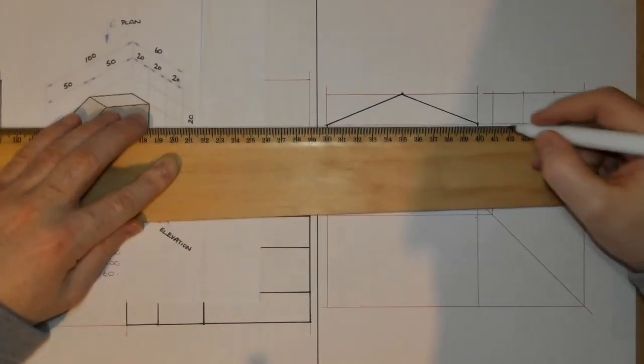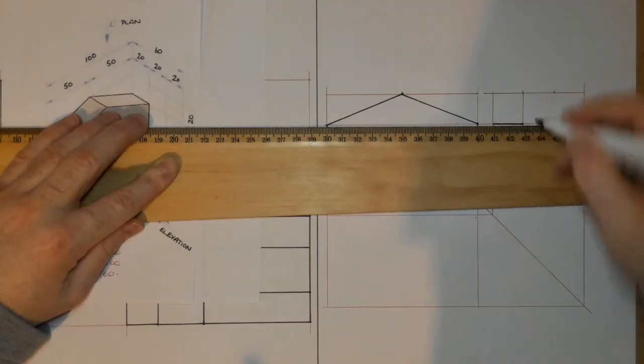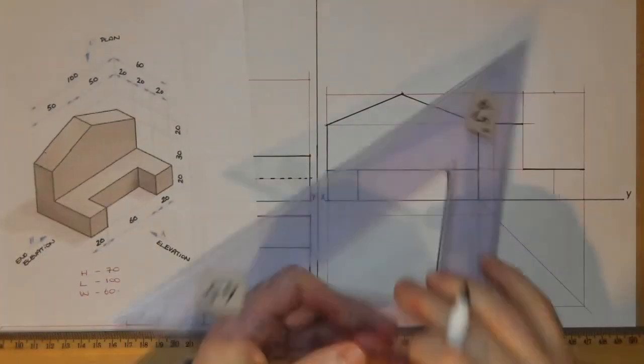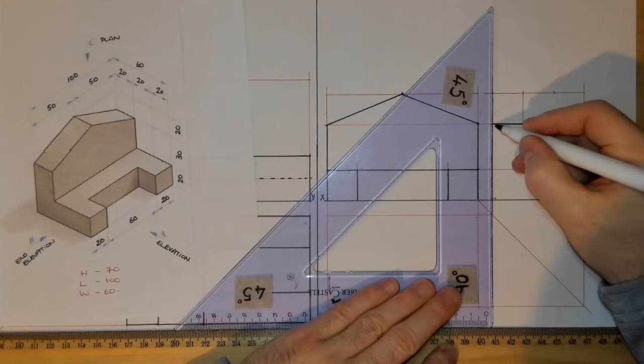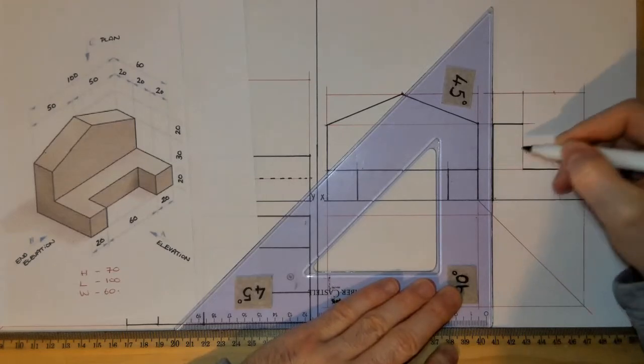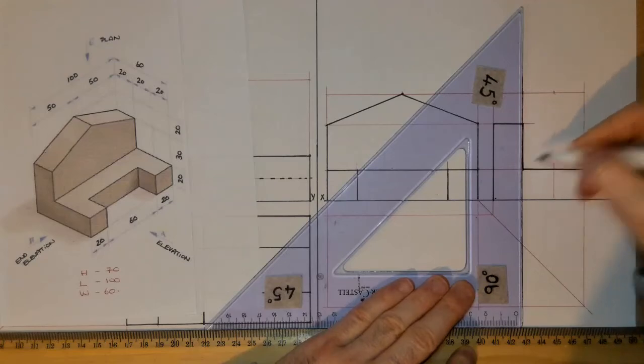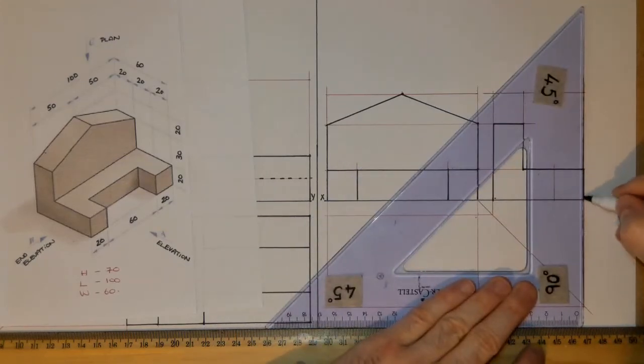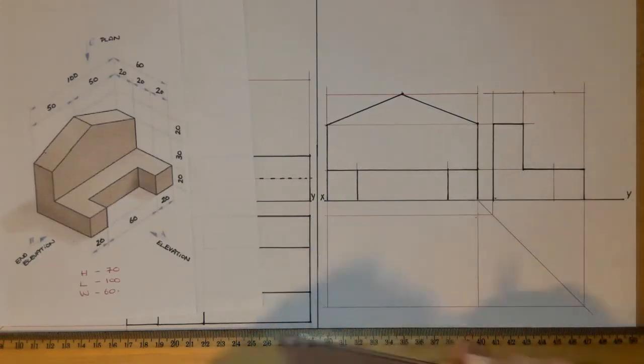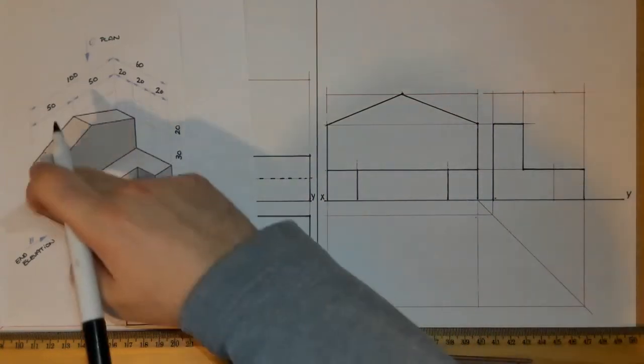So there's that bit, this section. There we have it. There is the L-like structure which we have here.